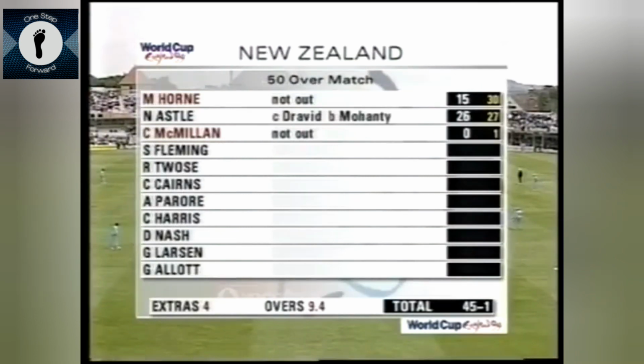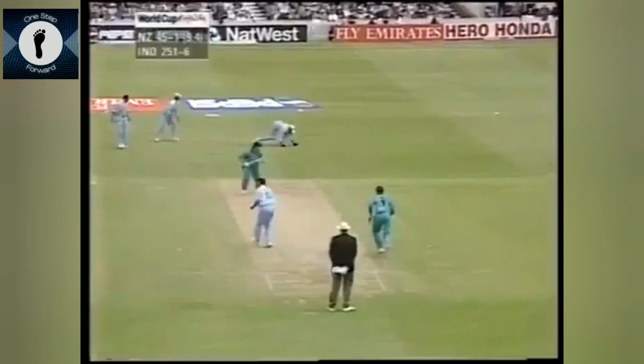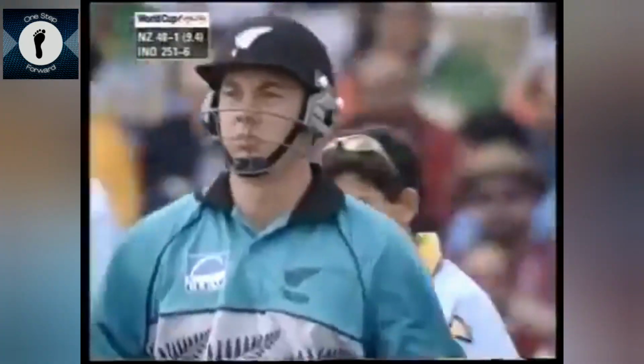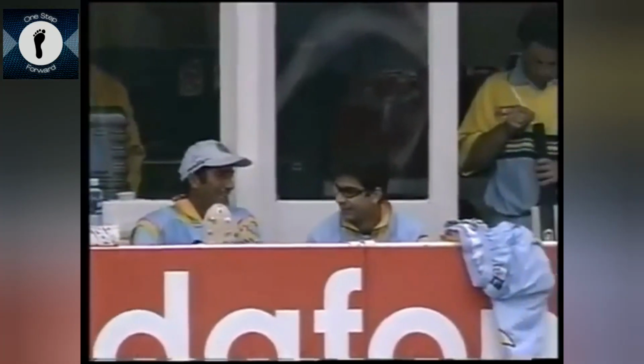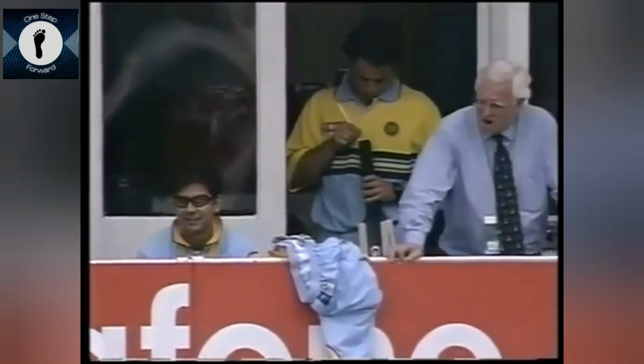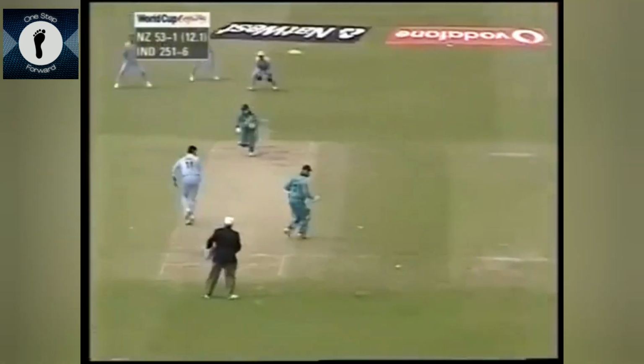So India strike. Out comes McMillan at number 3. Very well played. That would have been a wide. Instead, McMillan's off the mark with a boundary. Well played. And Tendulkar's given that up.